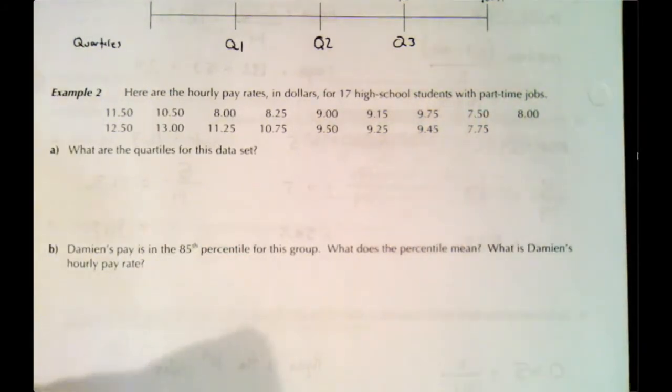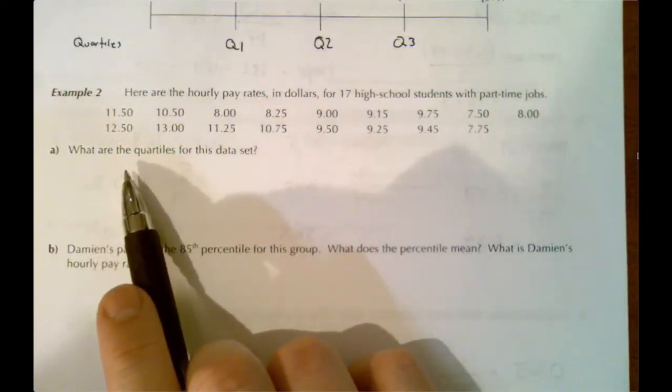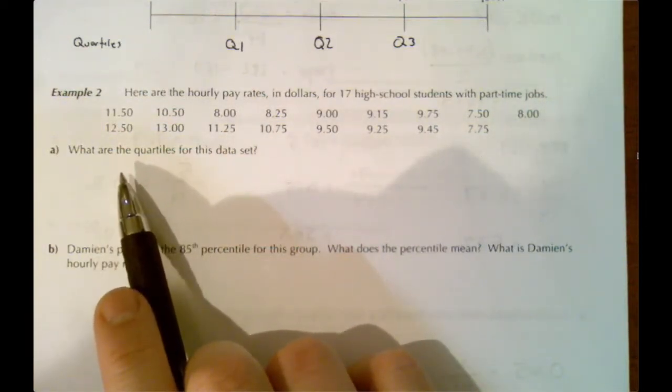Here's the hourly rates of pay in dollars for 17 high school students with part-time jobs. This data might be a little old. Some of those numbers are pretty low. So let's organize the data first, and let's find the quartiles. Smallest to biggest.